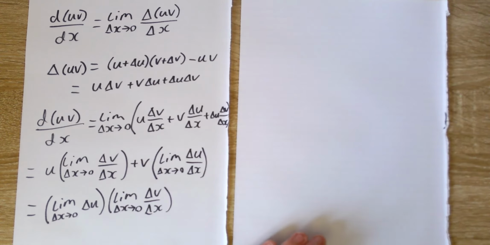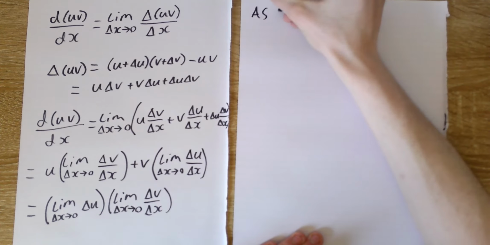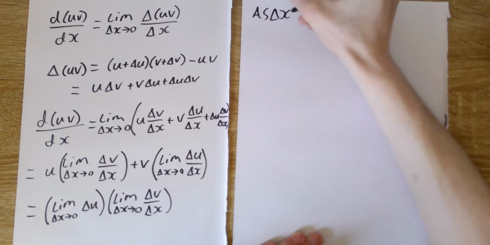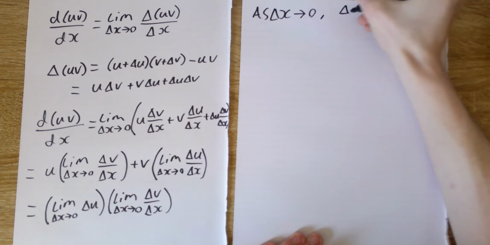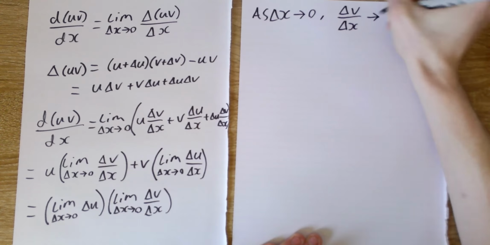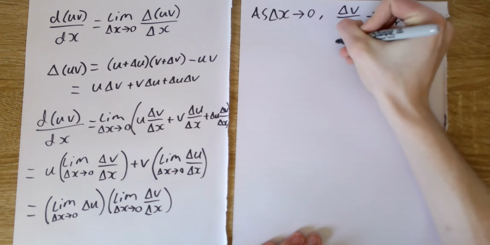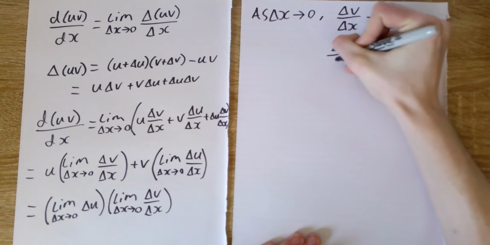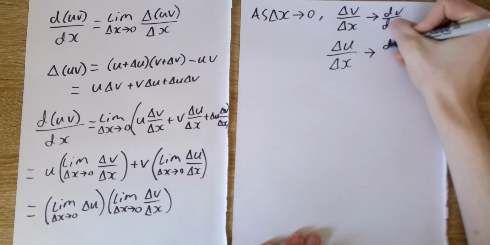Now, as delta x tends to 0, delta v by delta x tends to dv by dx, and delta u by delta x tends to du by dx.